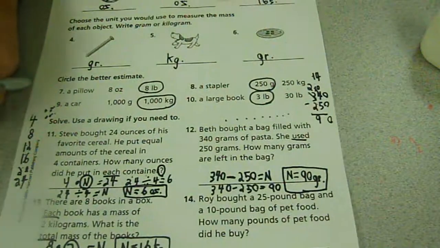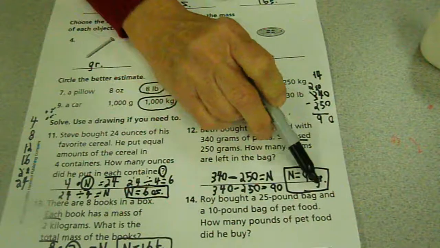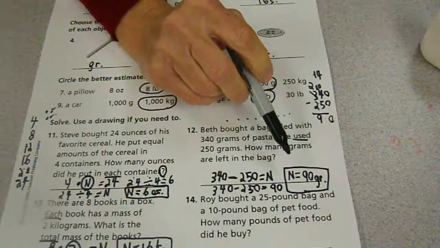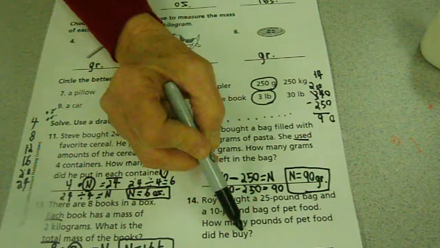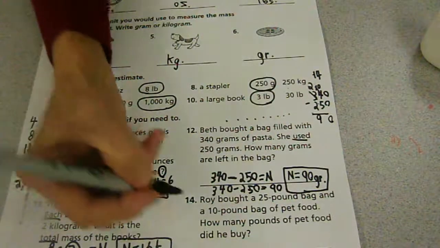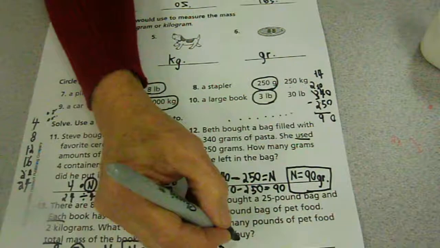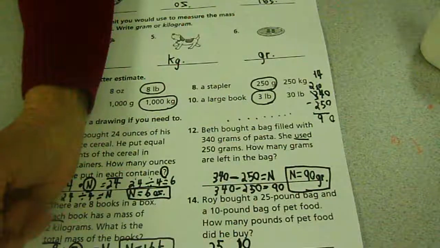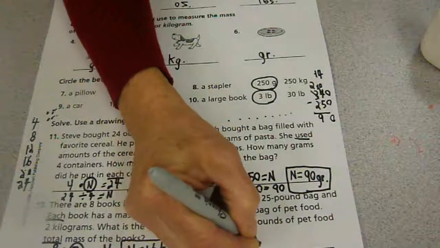Look at the last one. Roy bought a 25-pound bag and a 10-pound bag of pet food. How many pounds of pet food did he buy? Well, I'm picturing a shopping cart. He puts in a 25-pound bag, and then he has a 10-pound bag. So if he puts them both in his cart, I'm going to add them, equals N.